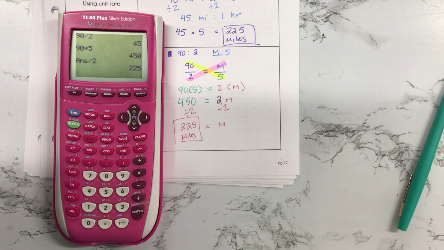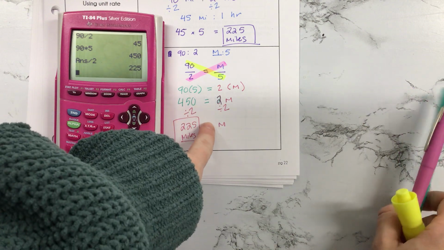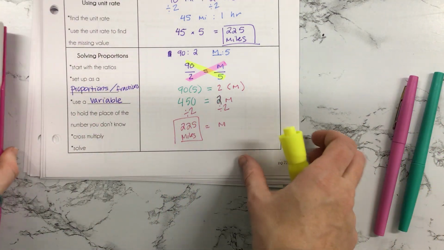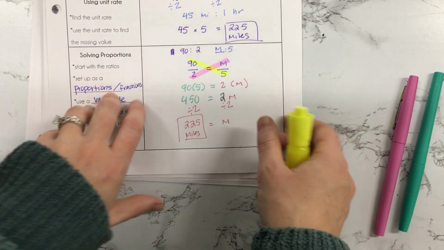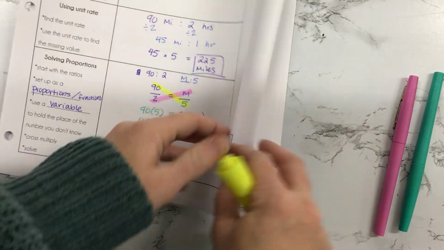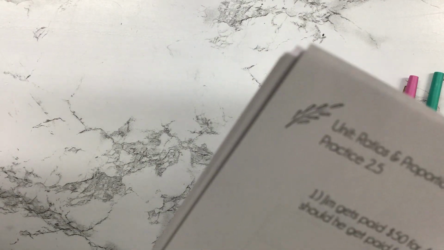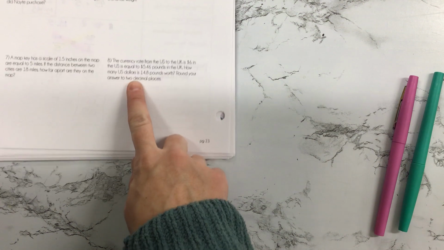All right, I'm going to do one from the practice this way so you can see another way like this. Maybe. These pages are so hard to turn. All right, let's do number 8 together because this one's kind of the most word heavy.